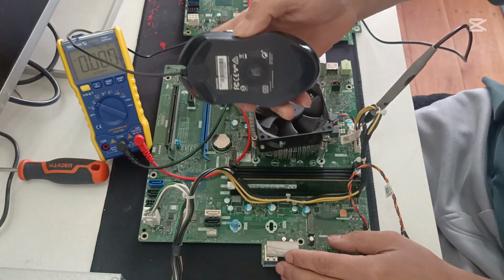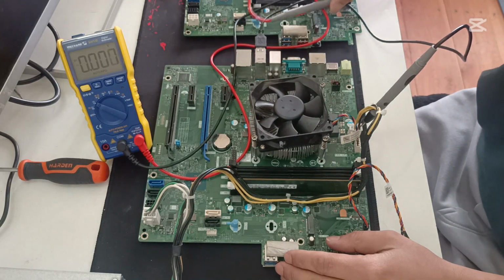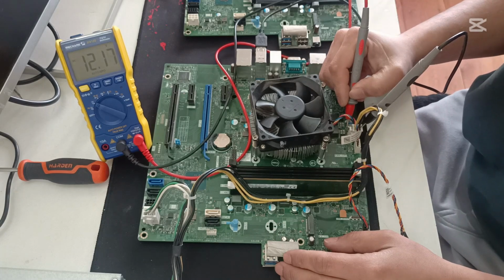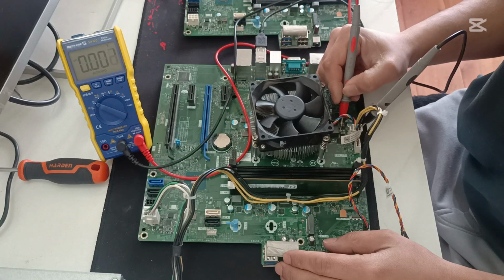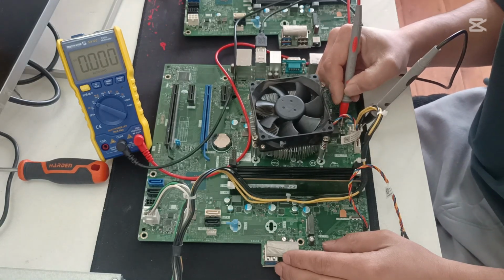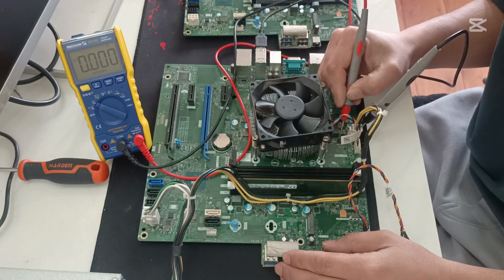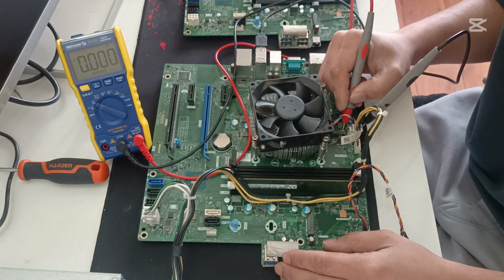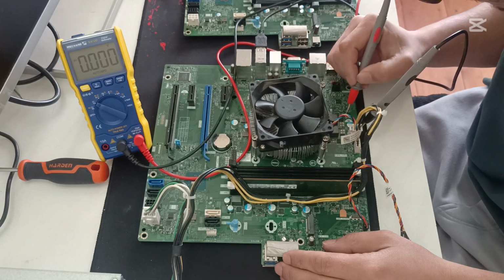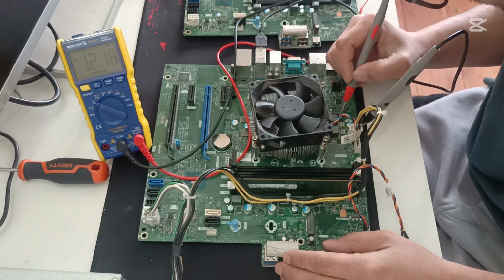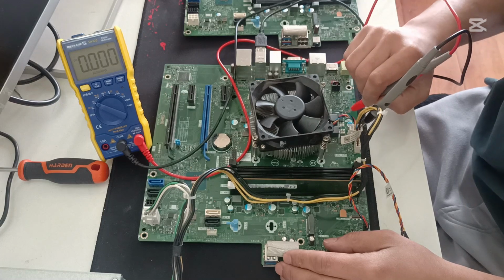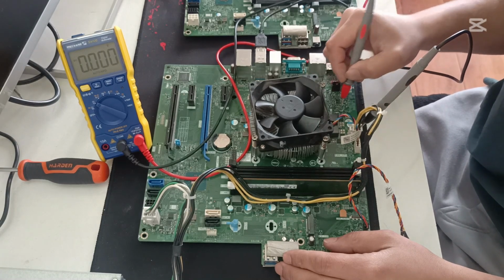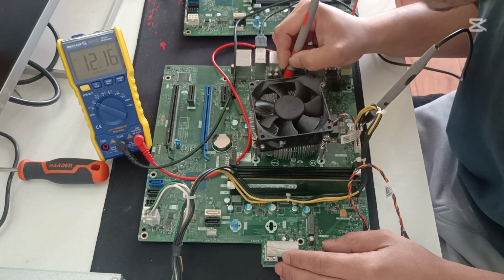Right now my motherboard is turned off, so let's check. In the first MOSFET, in the drain, there is 12 volt. In the source there is no voltage. There is no voltage in the gate. There is also no 12 volt here. You should get 12 volt only in the first MOSFET in every section.